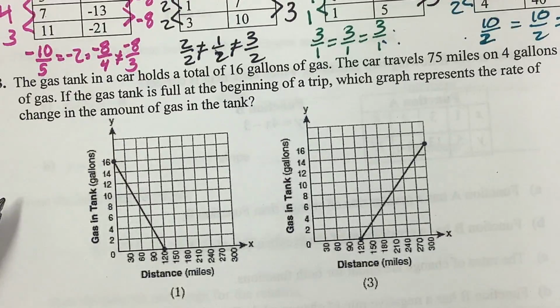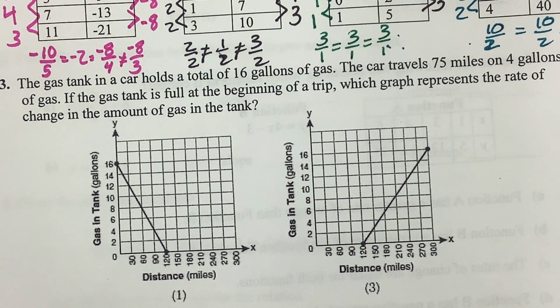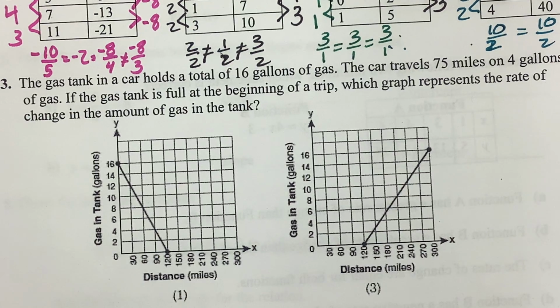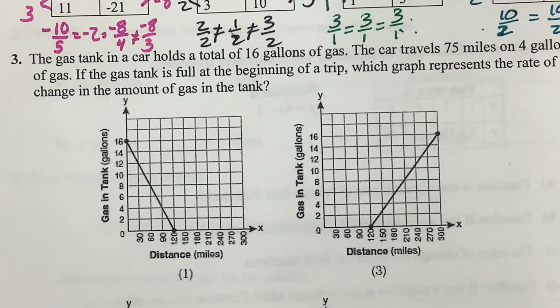The gas tank of a car holds 16 gallons. That's good. The car travels 75 miles on 4 gallons. That's nice. If the gas tank is full at the beginning of the trip, which represents the rate of change in the amount of gas? So as you drive, is gas going up or gas going down? That's the thing. If you're driving, gas is going to go down.